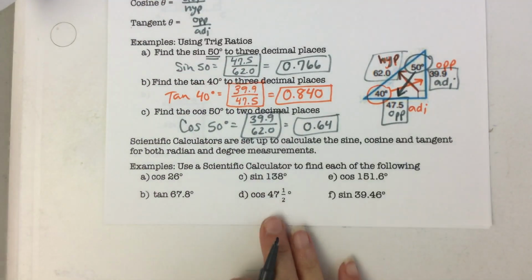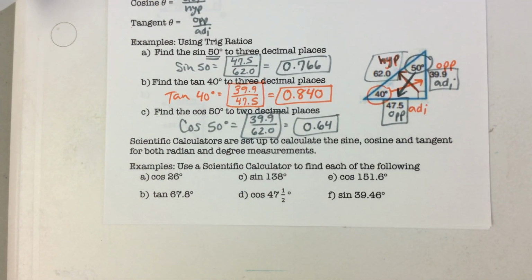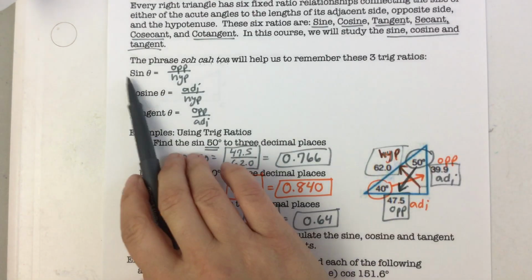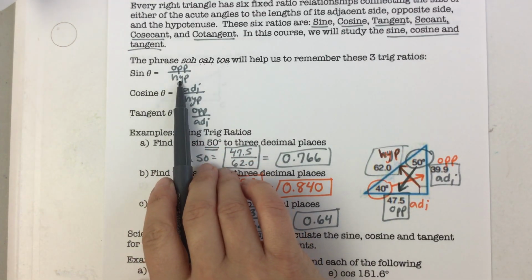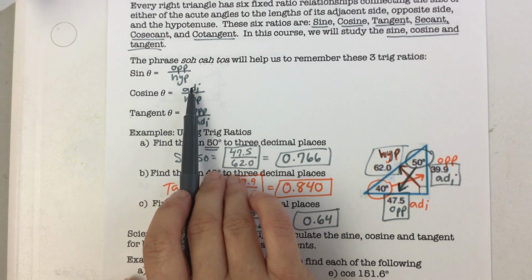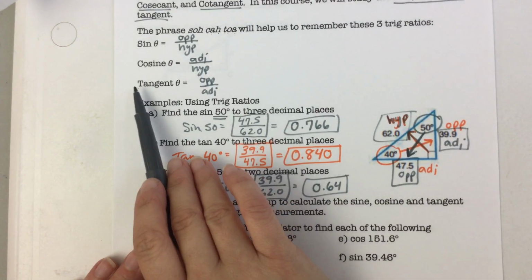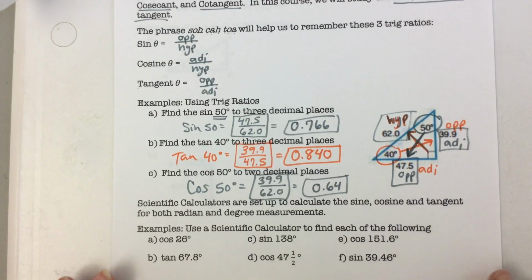So SOHCAHTOA, or some old hippie caught another hippie tripping on acid. That helps you to figure out or remember that the sine is the opposite side divided by the hypotenuse. The cosine is the adjacent over the hypotenuse. Tangent is the opposite over the adjacent.